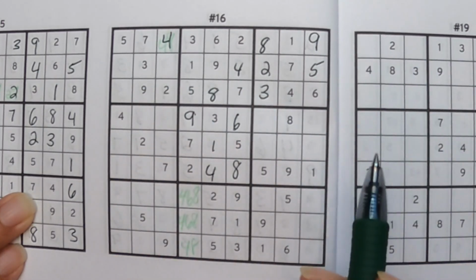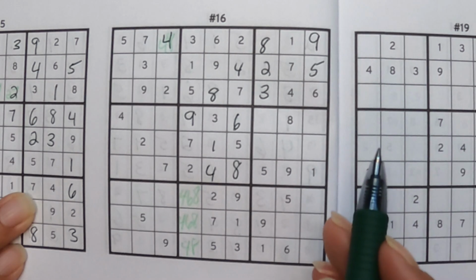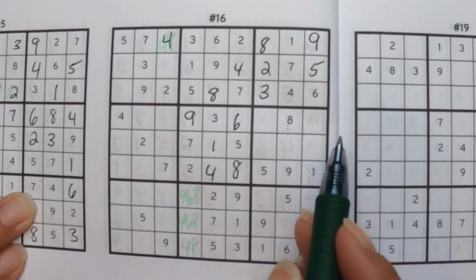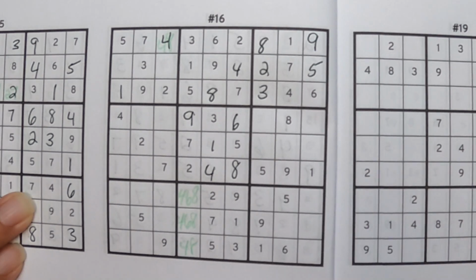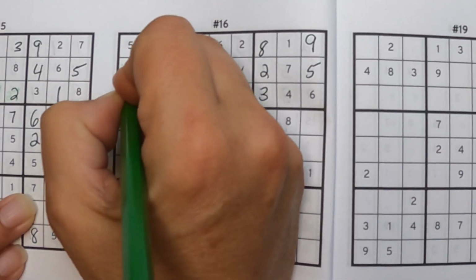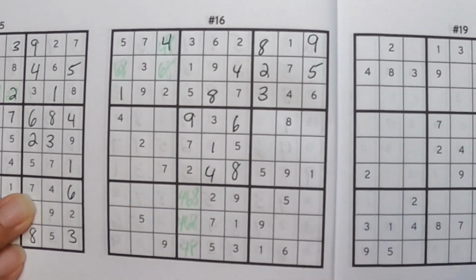For this box, we're missing 1, 6, and 8. We've got a 1 covering these two boxes, so our 1 has to be here. I don't see any other help. So 6, 8, 6, 8.